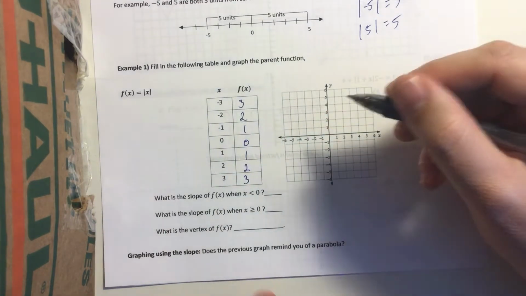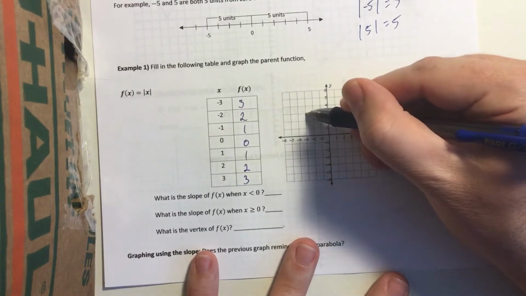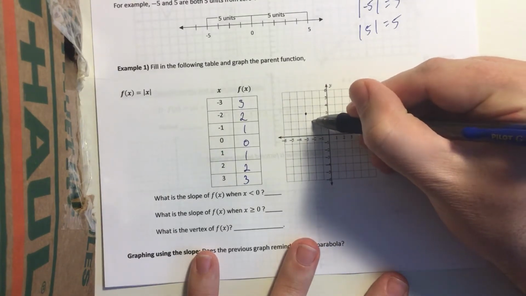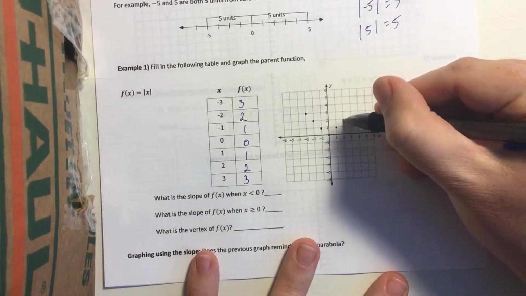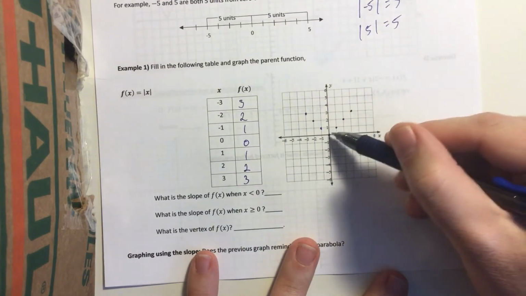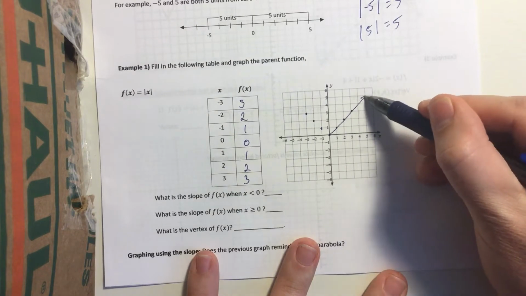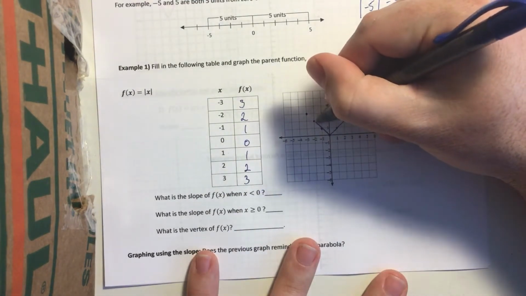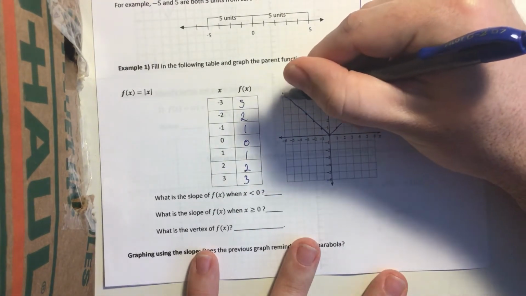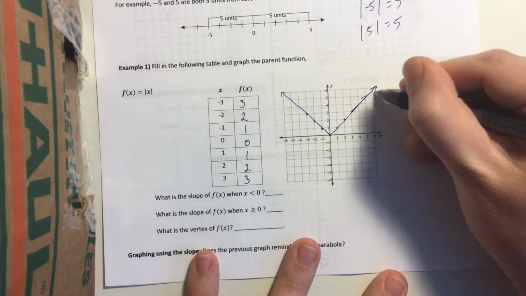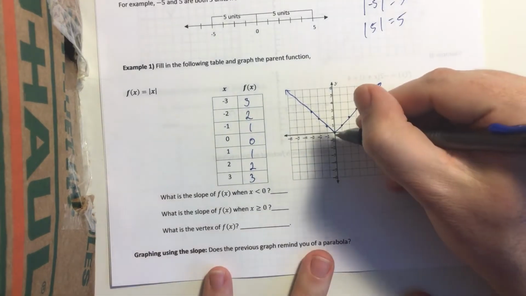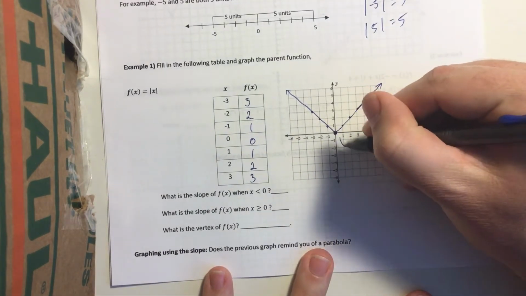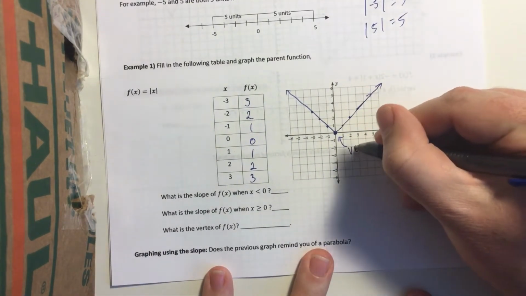If we plot these points, so negative 3, 3, negative 2, 2, negative 1, 1, 0, and then 1, 1, 2, 2, 3, 3, what we get is this thing that kind of looks like a parabola. But instead of it sort of curving upwards, we have sort of two linear lines coming from this vertex point. So this point where they sort of converge, that's called your vertex.